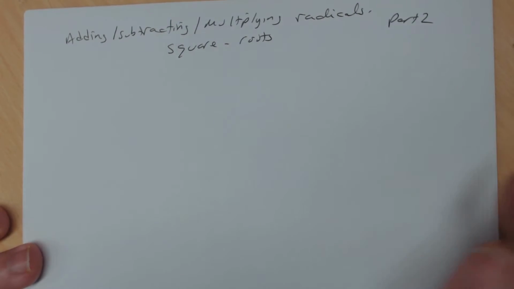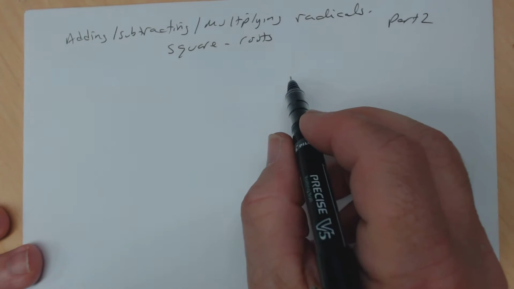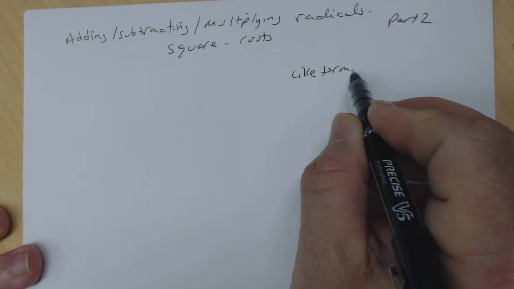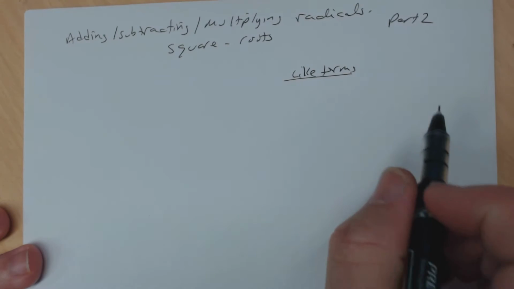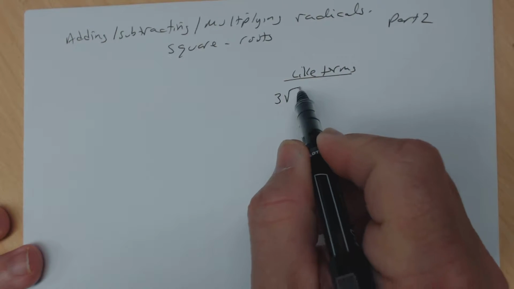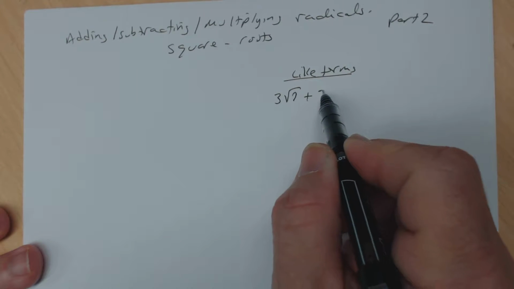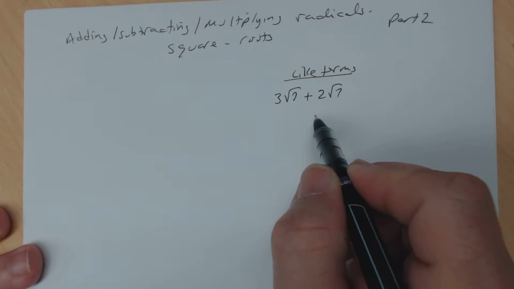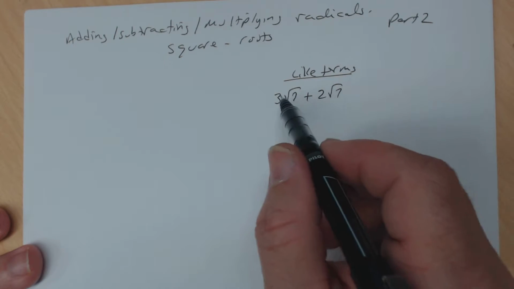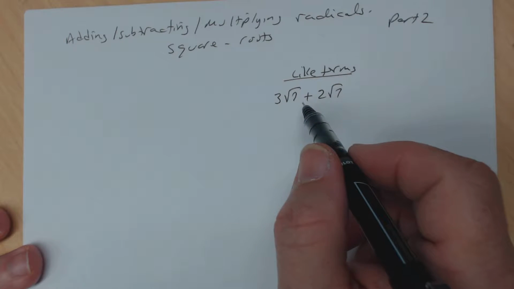Before we do that, though, let's go back and review something. So recall the idea of like terms with regards to square roots. Remember, we're only dealing with square roots. So if we had 3 square root of 7 plus 2 square root of 7, again, those are like terms because they both have the index 2, hence the square root, and the radicands are the same.